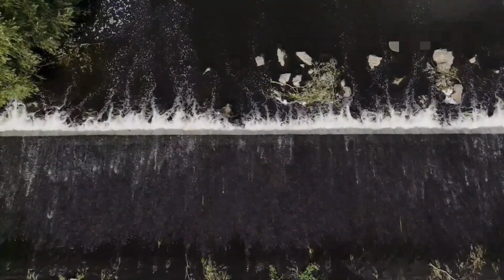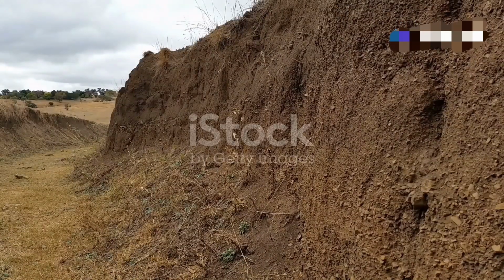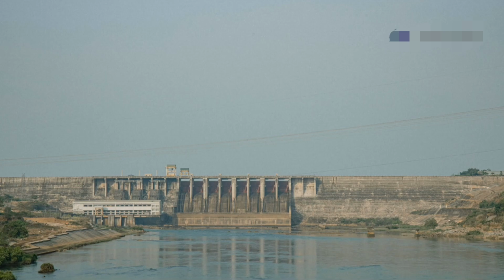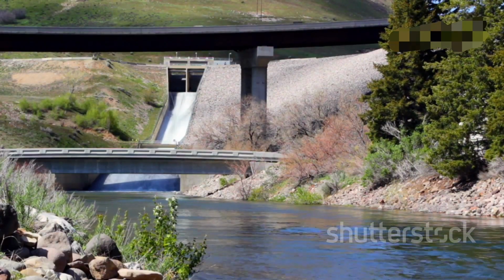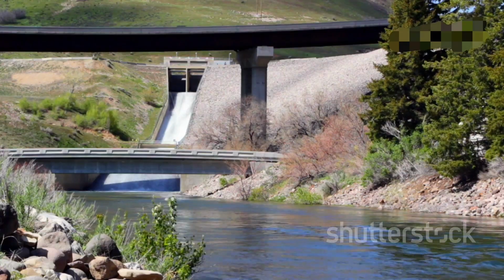Breach formation refers to the very beginning of the dam failure process. It describes how the opening in the dam starts to develop. There are several ways a dam can begin to fail. For earthen dams, common failure mechanisms include overtopping and internal erosion, also known as piping.